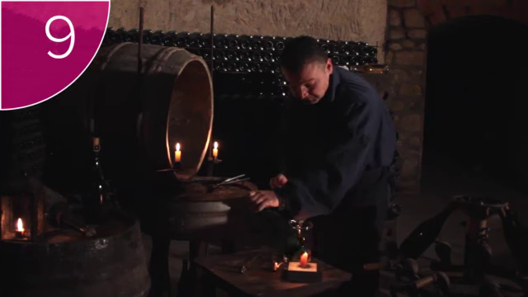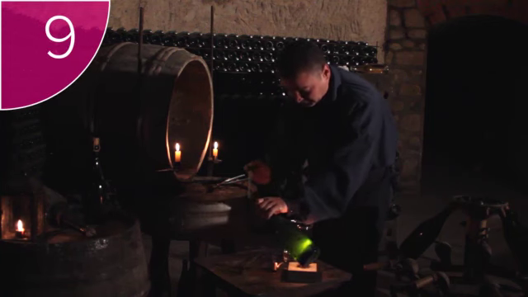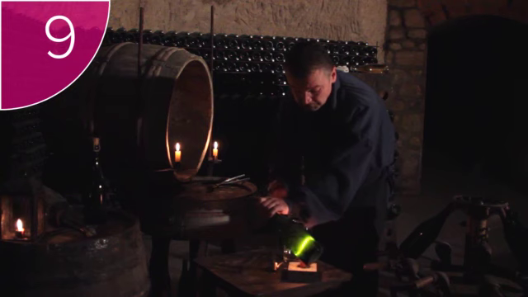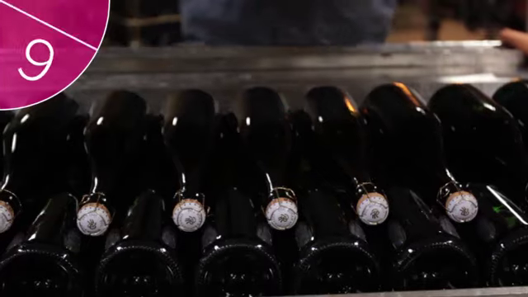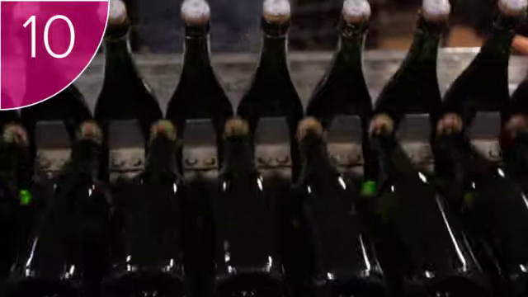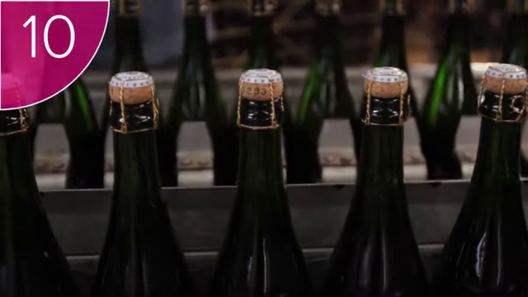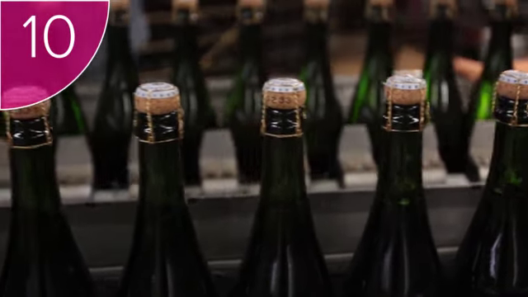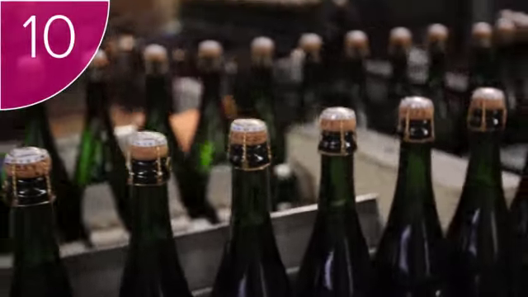Step 9. The bottling dosage, which is based on cane sugar and old wines, is added. Lastly, Step 10. The bottles are then sealed with corks, fastened with wire, and left to age for several months before they are ready to sell.